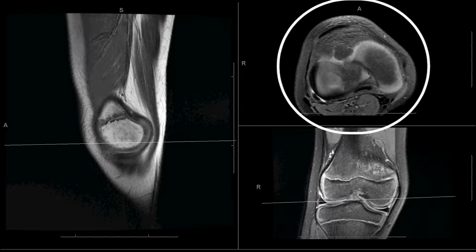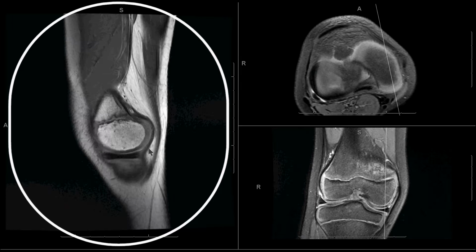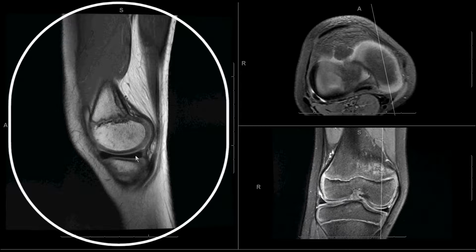Medial meniscus, as you can see, when you compare our other planes, is very dark and uniformly dark in signal intensity. In fact, the meniscal signal intensity is graded on a scale of 1 to 3. Grade 1 is a uniformly dark signal, and that's the normal structure and normal expected appearance in pediatrics.